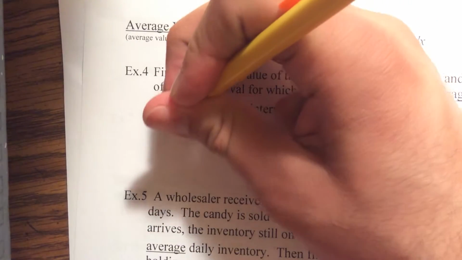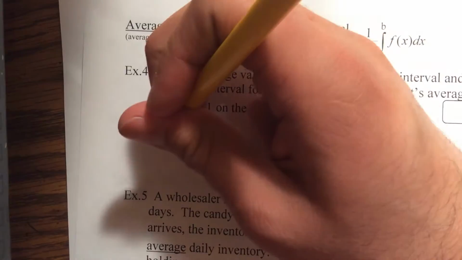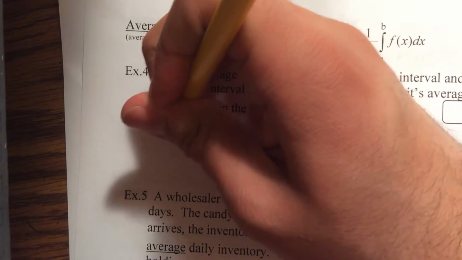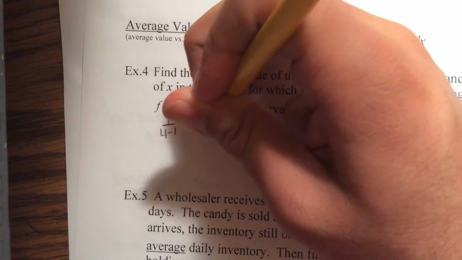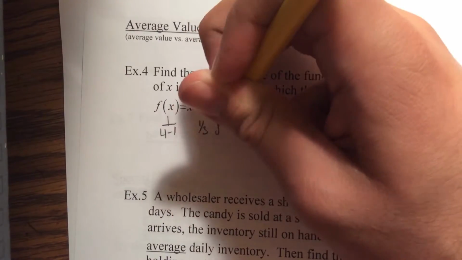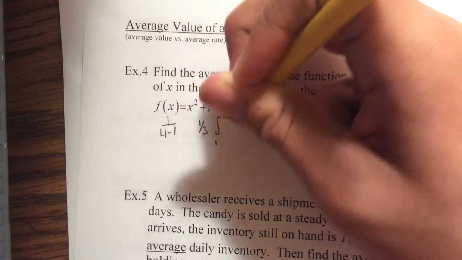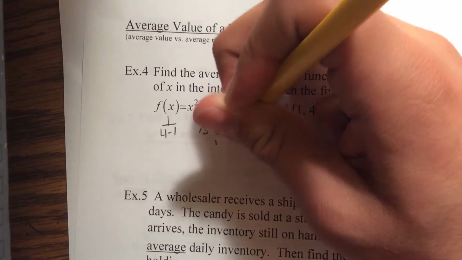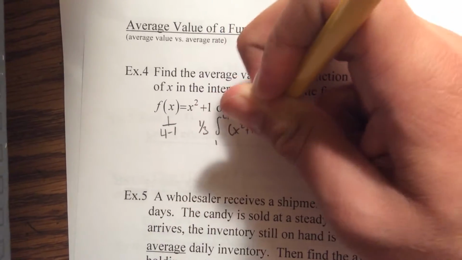So the function is f of x equals x squared plus 1 on the interval 1 to 4. So 1 over b minus a is just 1 over 4 minus 1, so 1/3 times the integral from 1 to 4 of x squared plus 1 dx.